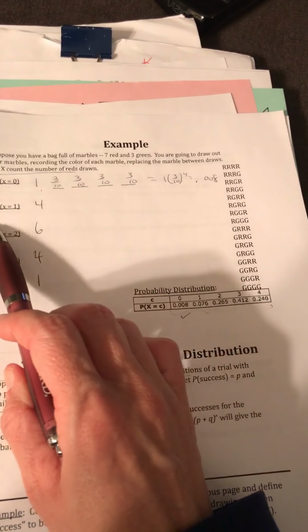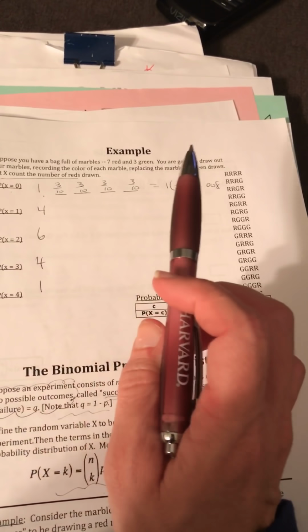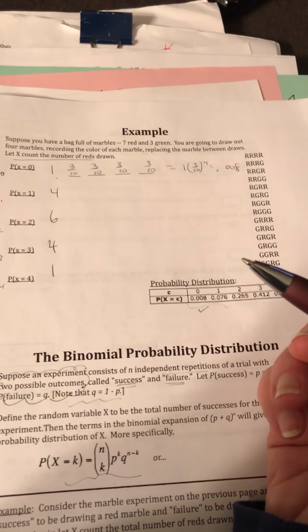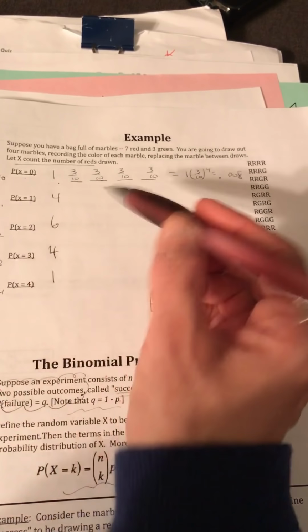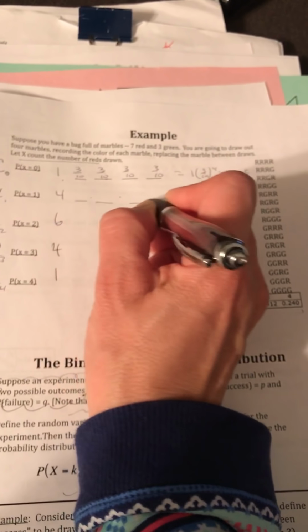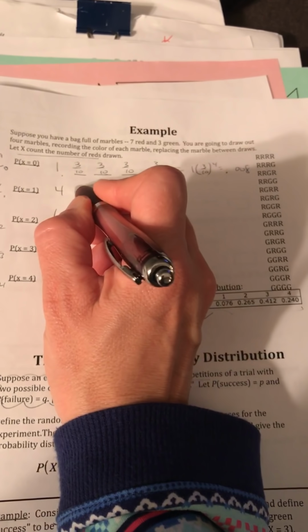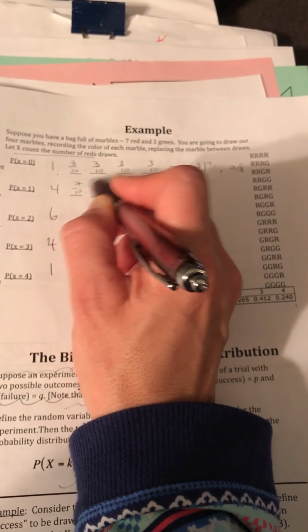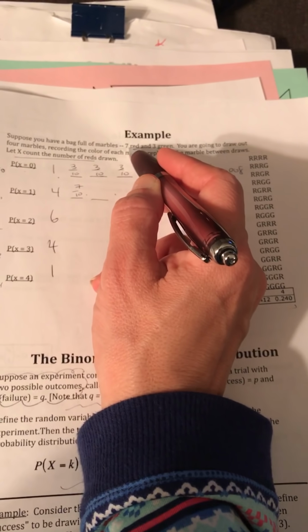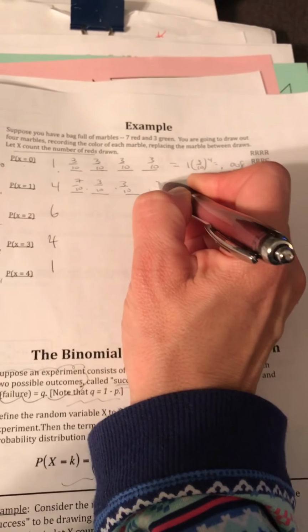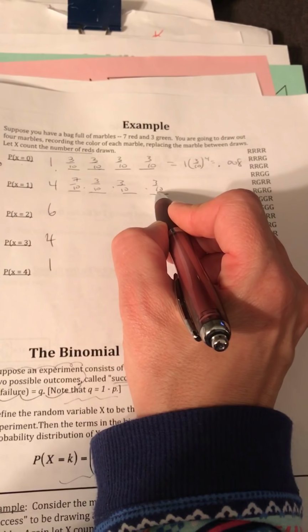Then I want to talk about the probability of pulling 1. Now after this one, I want you to turn off the video, hit pause, and try the next 3. What's the probability of just pulling 1? Well, for the record, I could list the probability just the way we did on the front. Probability of 1 would mean that the first one, for example, could be 7/10 because I pull a red. There's a 7/10 probability of pulling a red. Then 3/10, 3/10, 3/10 for pulling green, green, green.